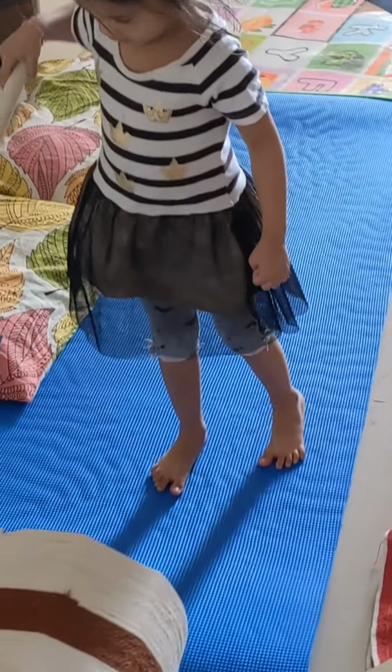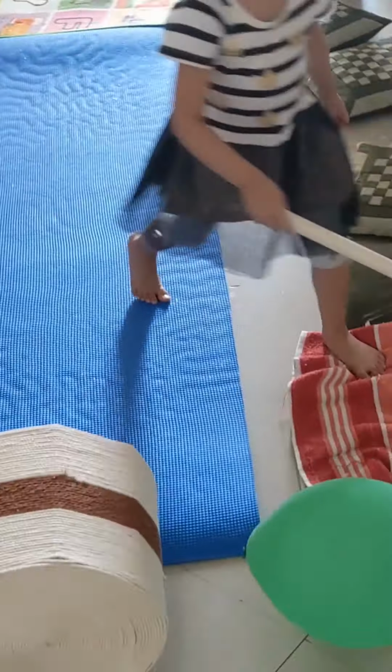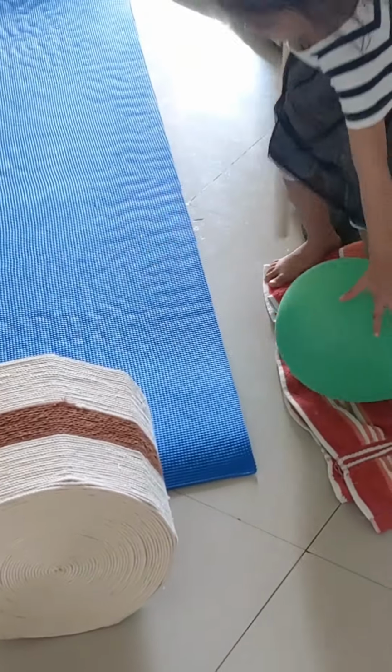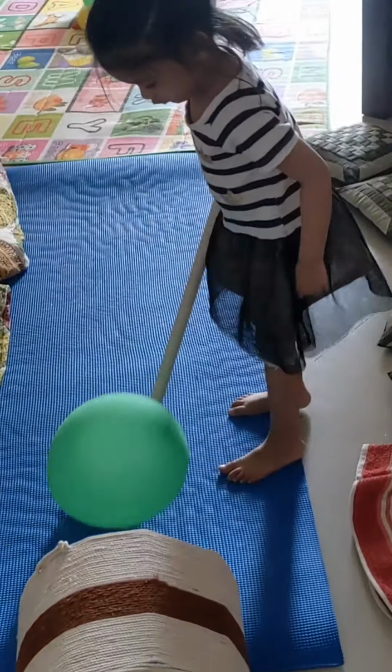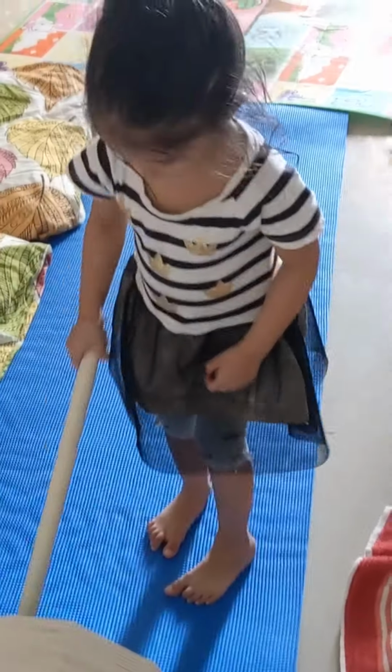Fifth one is balloon hockey. For this game, use any stick as a hockey stick and let children play indoor hockey.